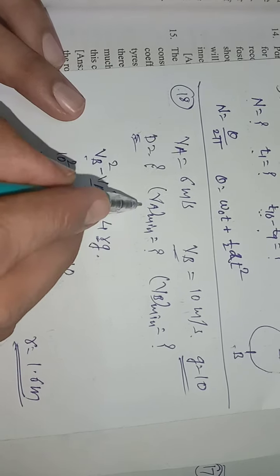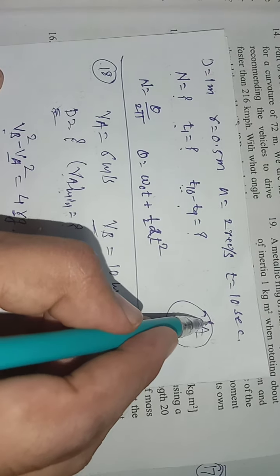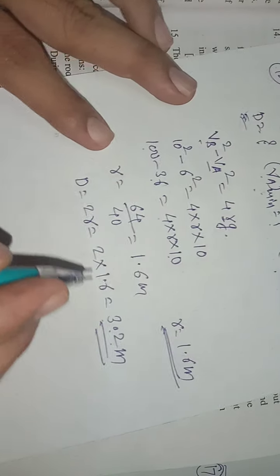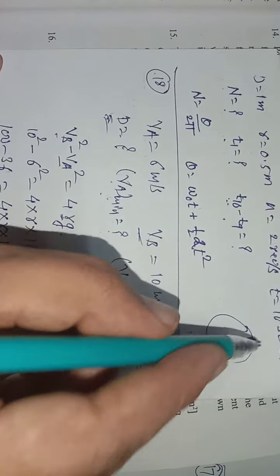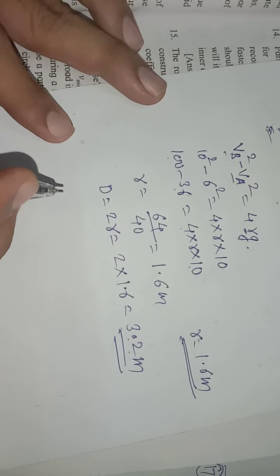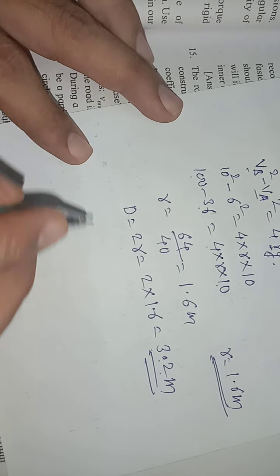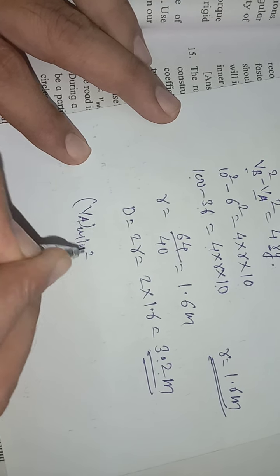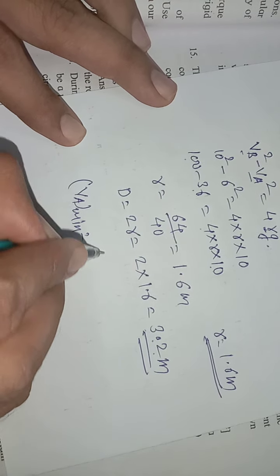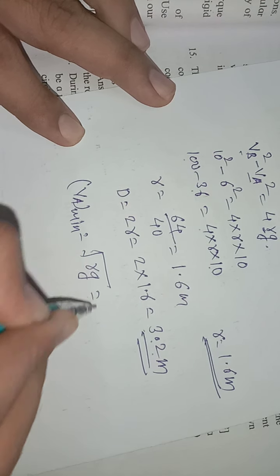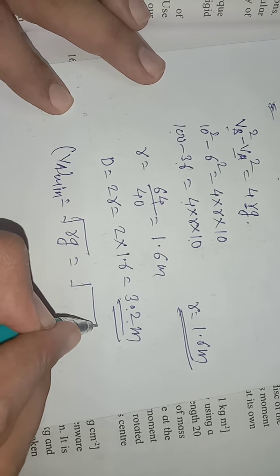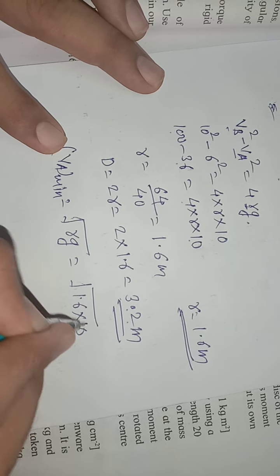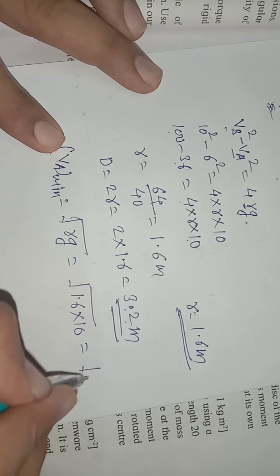Then we have to calculate phi a minimum, the minimum velocity at position a, and the minimum velocity at position b. Already we know the formula for that: a is the top position, and b is the bottom position. First we calculate the velocity at top position, phi a minimum. Formula for that: phi a is equal to under root rg. Put the magnitudes. Already we know r is 1.6, g is 10, so under root 16.